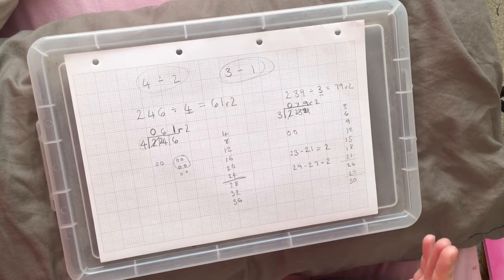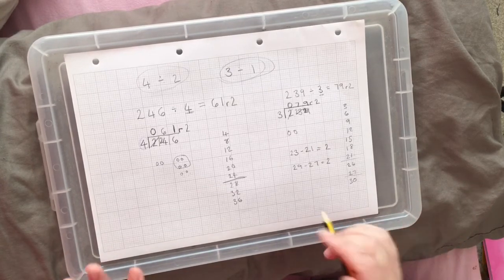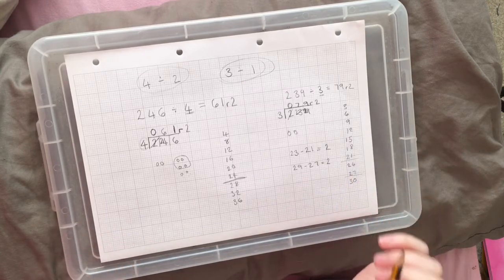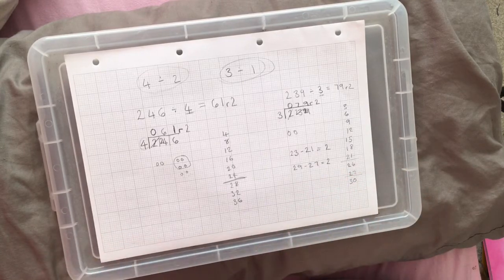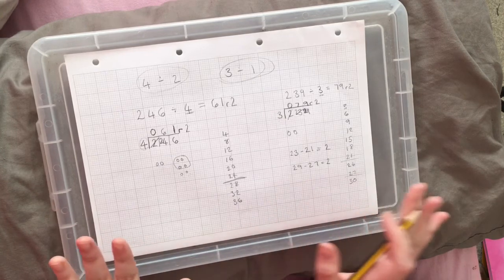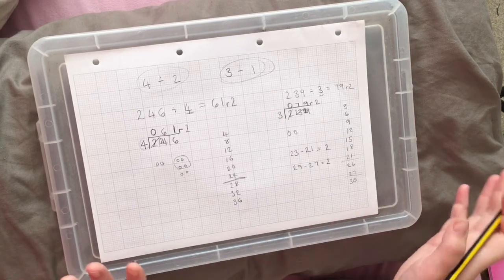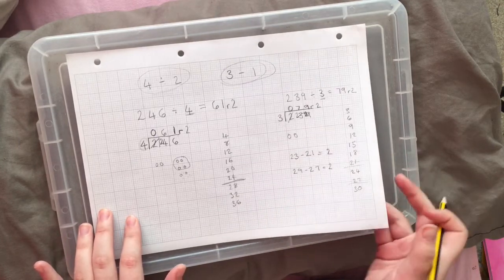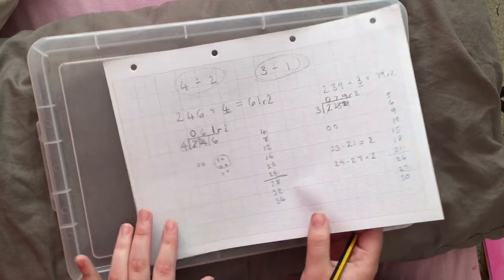So, for now, that is the end of the 3-digit divided by 1 digits. So, if you are working at a Year 5 level, I would suggest stopping the video now. You can carry on if you want to, but that's up to you. There will be some worksheets on Facebook for you to have a look at.